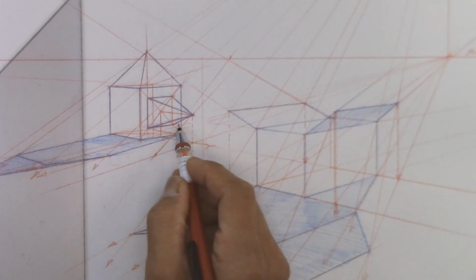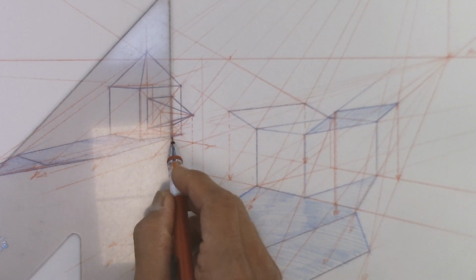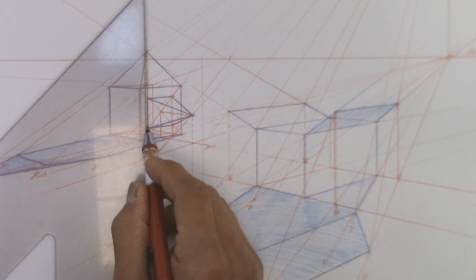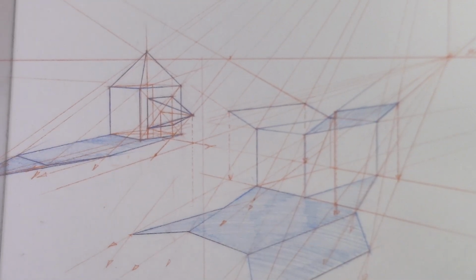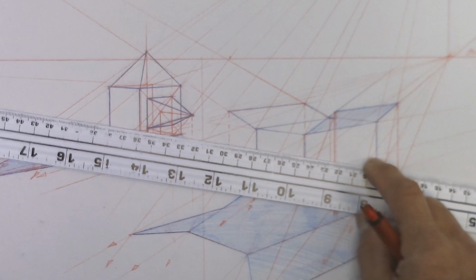We know that the corners are here, so these also need imaginary posts. I think they do. We're going to try it out. And if we're wrong, no one's going to know. It's going to look right.